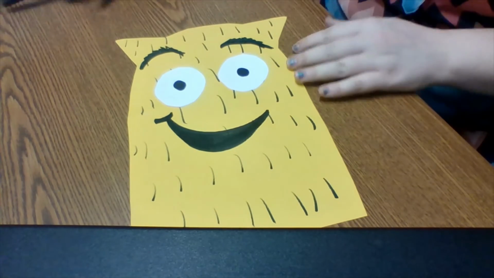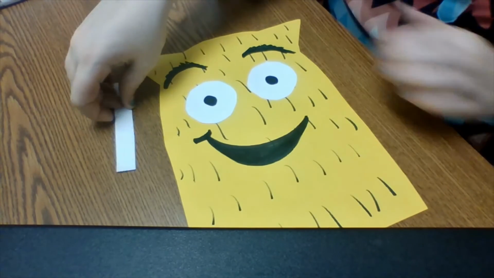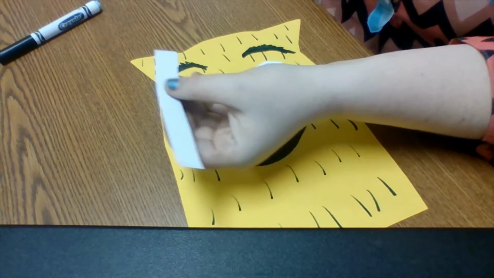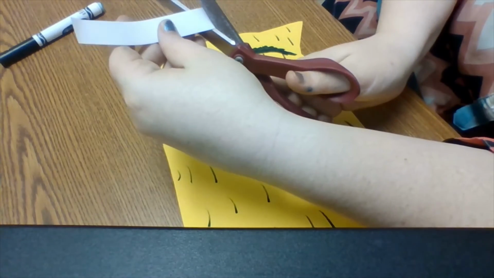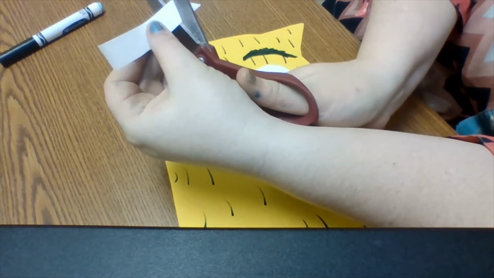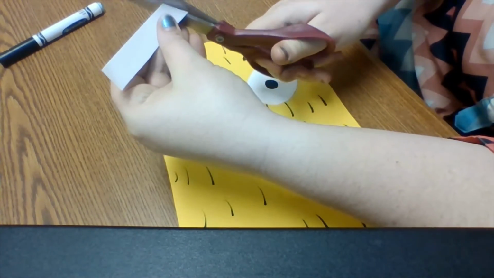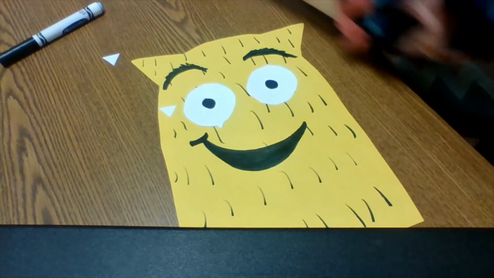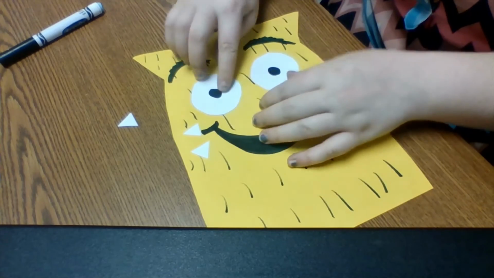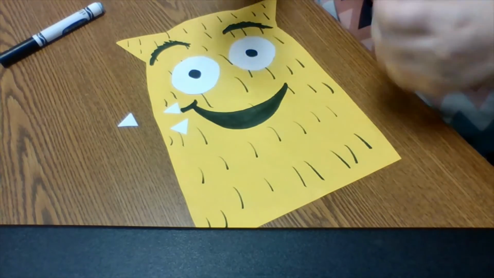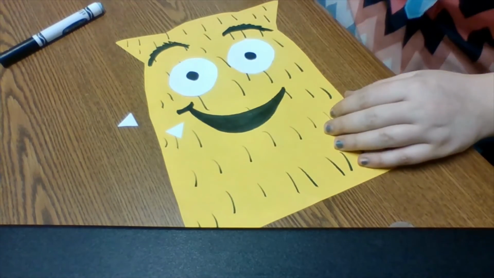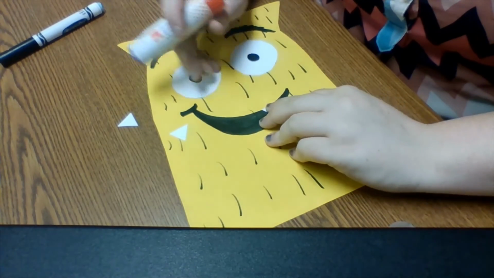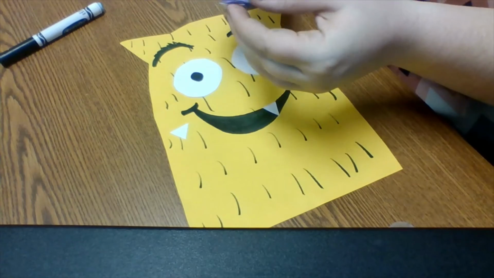Now here, I saved this rectangle for a reason. My monster has some teeth. And in order to make teeth, all I have to do is tilt to the left, tilt to the right. Tilt to the left, tilt to the right. And what I get when I do that are these little triangles. Okay, and so I'm going to add some glue onto my triangle and stick it down.